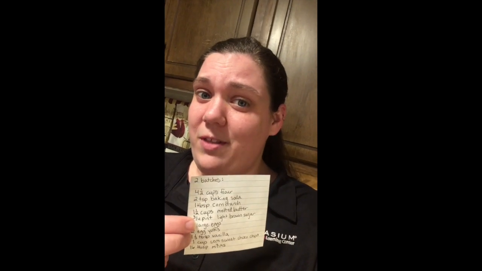make that many cookies. So what I need to do is break this in half so that I can only do a single batch of cookies. And in order to do that, I'm going to have to do some conversions. I'm also going to have to do some halving of some mixed numbers. So let's get to it.